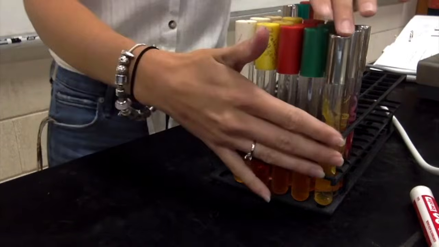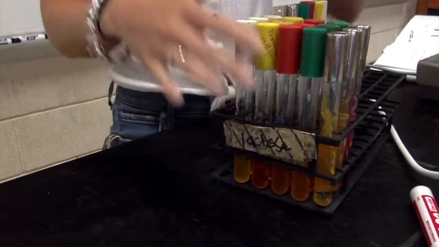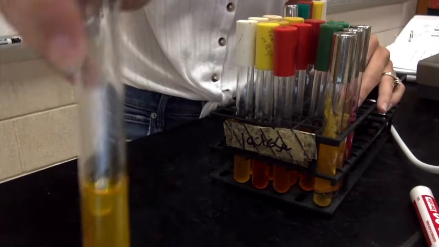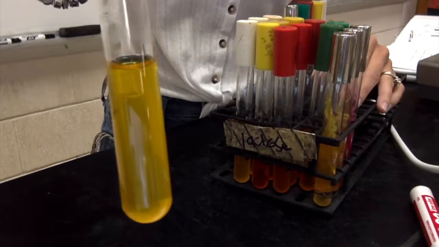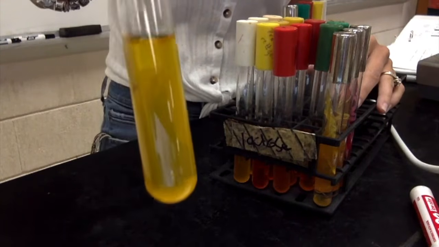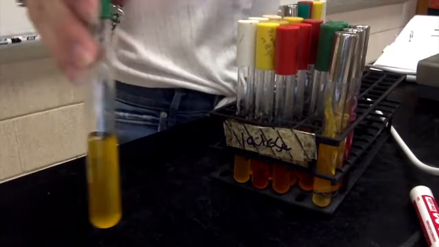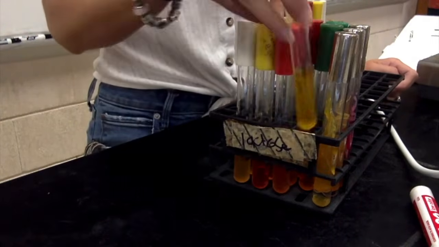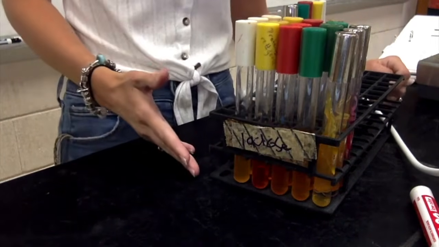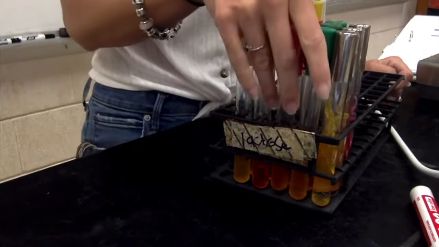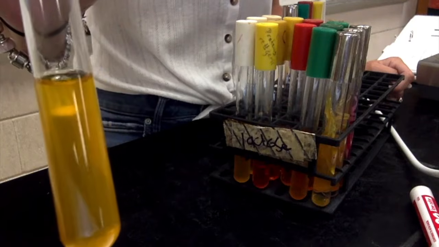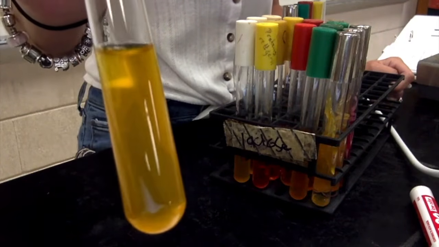So now, since we got an all yellow tube, we need to break up the sugars and see which ones it fermented. First is going to be our lactose. It's yellow, so that's positive for fermentation, and you see the gas bubble in that Durham tube. So that's a positive reaction for fermentation with gas for lactose, which we already knew E. coli was a lactose fermenter because of the selective and differential media, but we did it anyway.